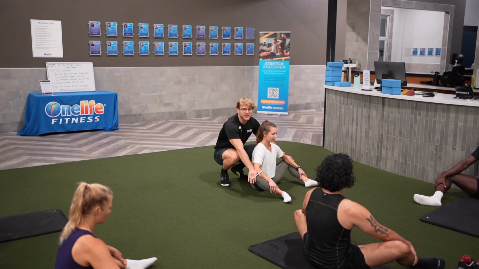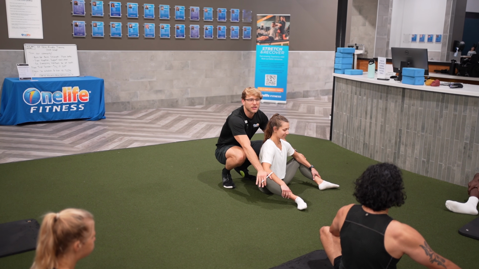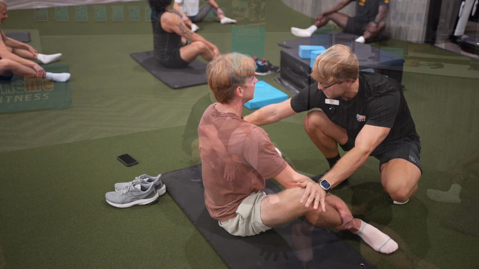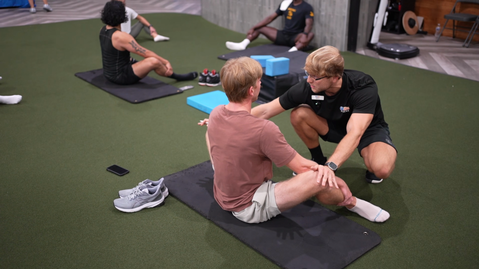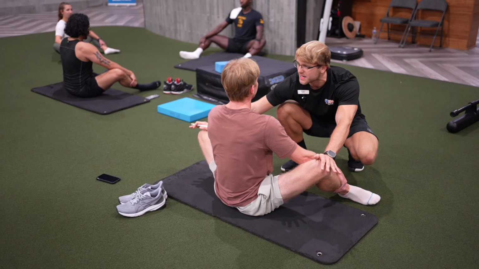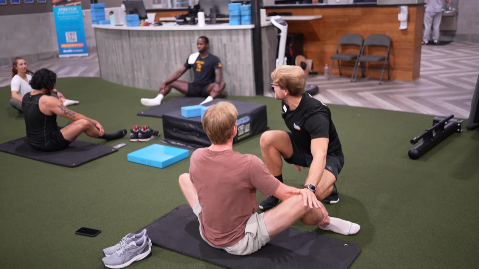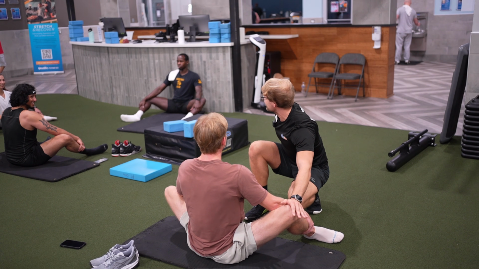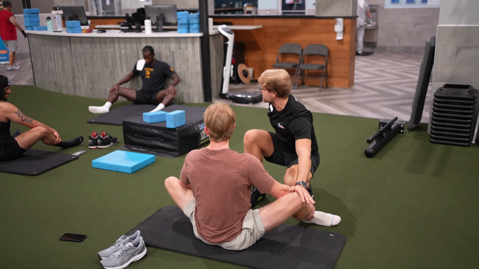Start driving your knees into your elbows, but don't let the knees win. Did you mean don't let the knees win or don't let the elbows win? Don't let the knees win. Did I say elbows? Okay. I said don't let the elbows win, don't let the knees win. The knees should be pushing up into the elbows.